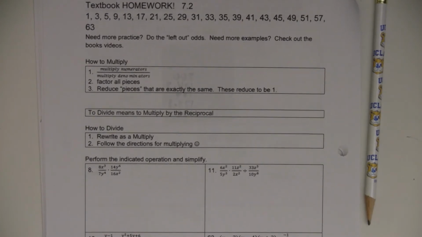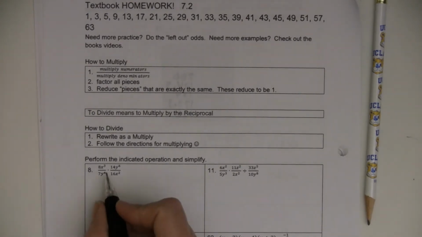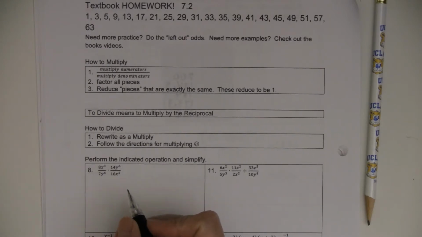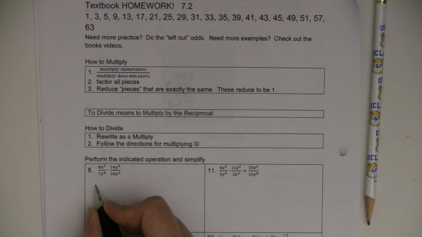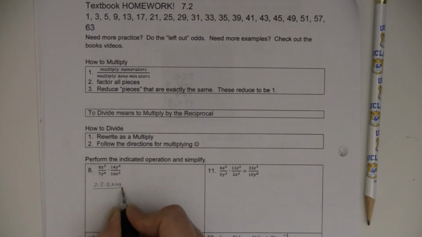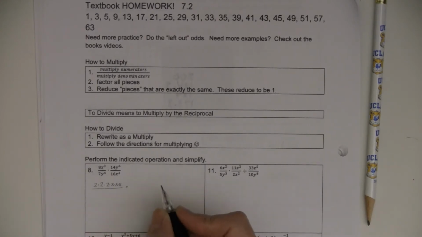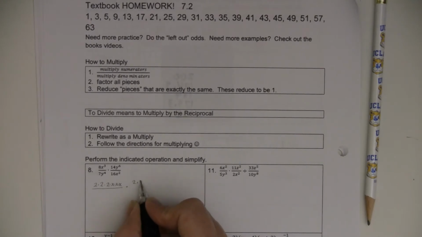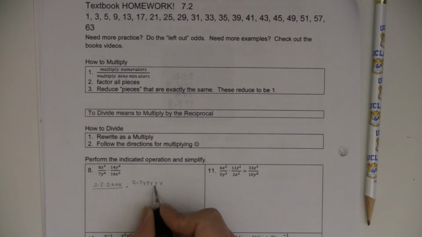So on this one, I could push this together right up at front and multiply 8 times 14. But it's also okay for me to say that 8, now I'm going to factor 8, is 2 times 2 times 2. And x to the third is x times x times x. Because it was a monomial, I didn't start thinking difference of squares and whatnot. Times, and then 14, that's 2 times 7. And y to the 6th. And if you're talking and writing y's, you'll lose count.